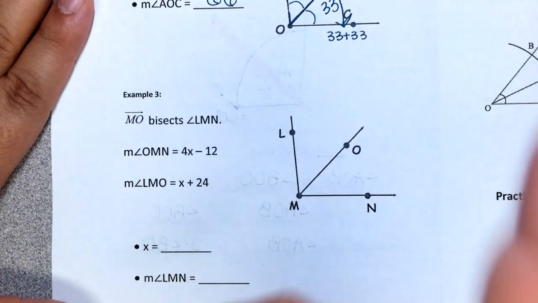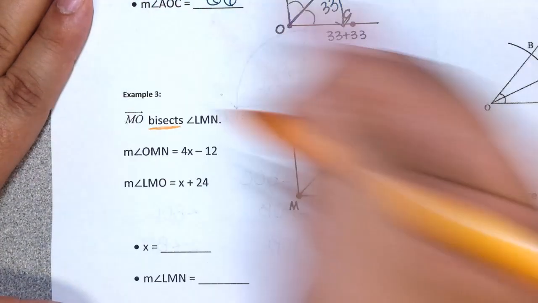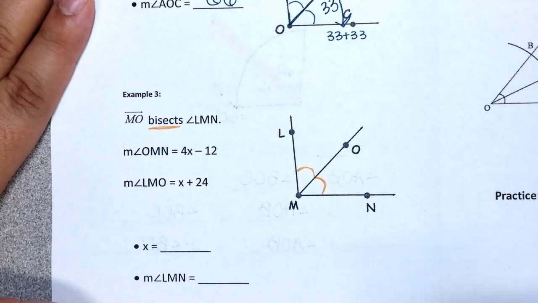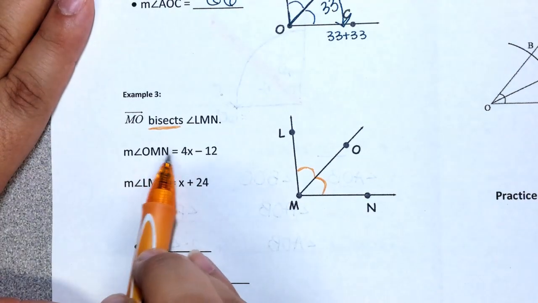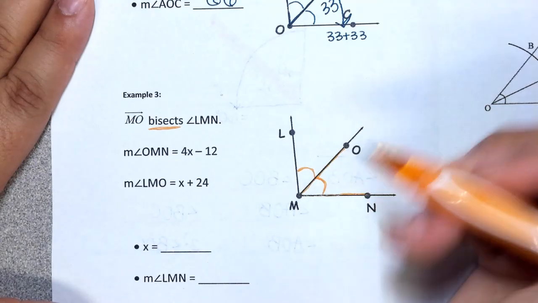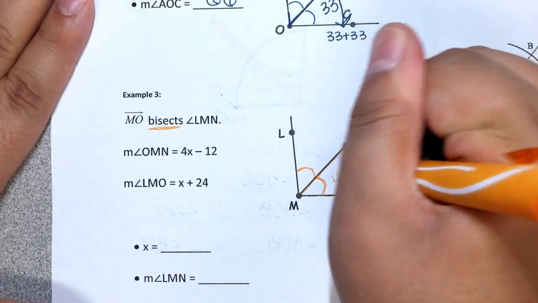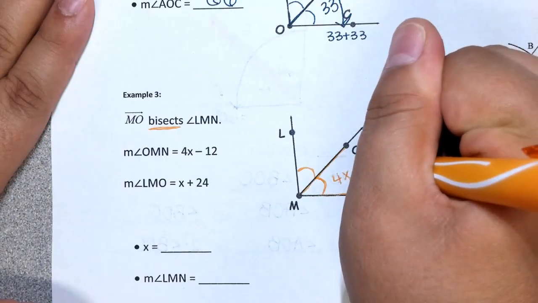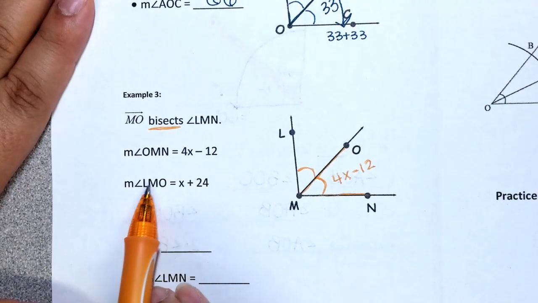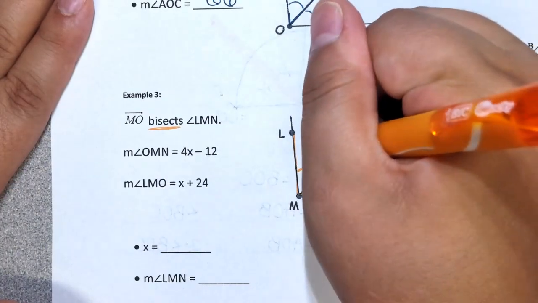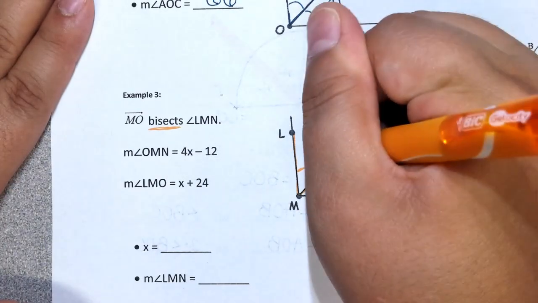Again, MO. I see this word bisects again. What am I going to do? Arches. It's half. OMN, O to M to N, is 4x minus 12. LMO, L to M to O, is x plus 24.